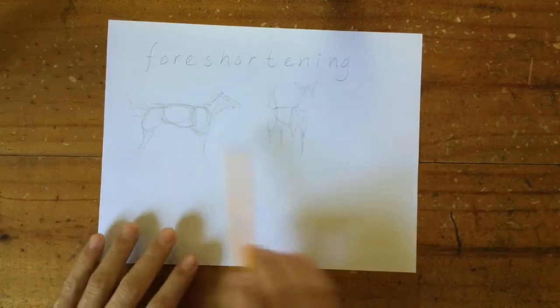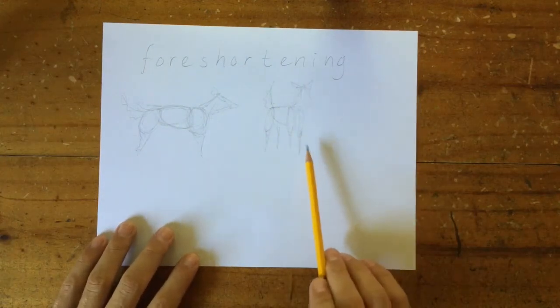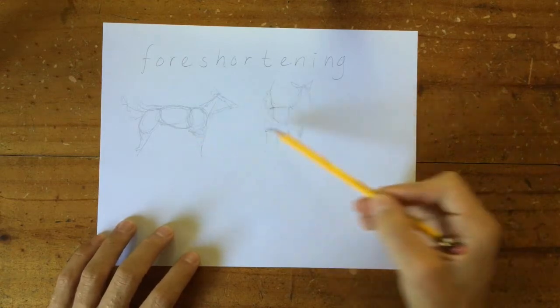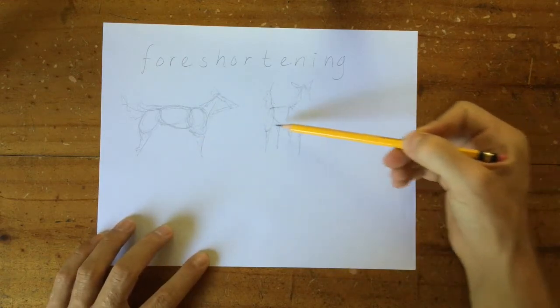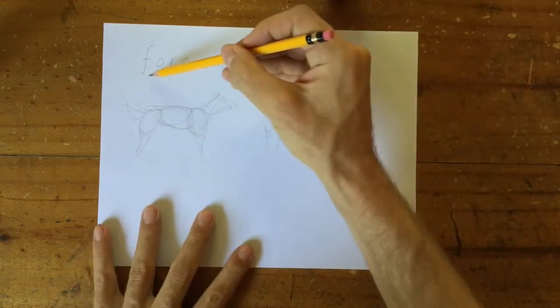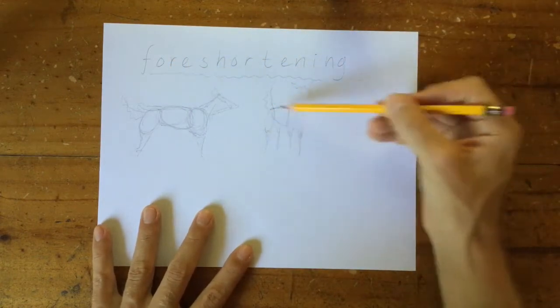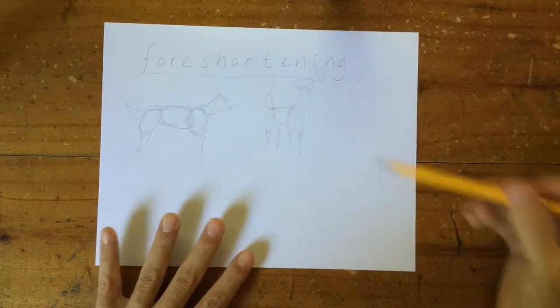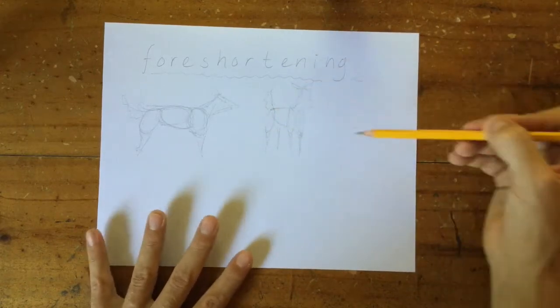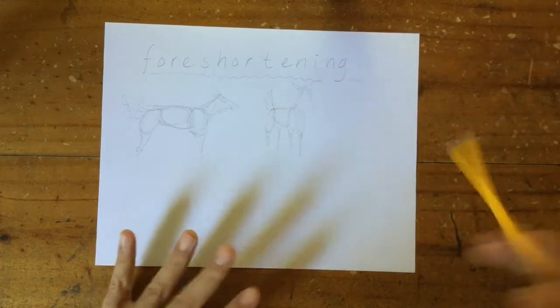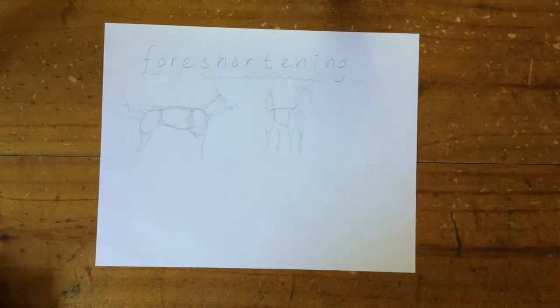So what's happened is the angle that we're viewing it from has changed, and the wolf has become foreshortened. We've used the technique of foreshortening to create what is essentially an illusion. It's to give the effect of depth on a flat piece of paper.